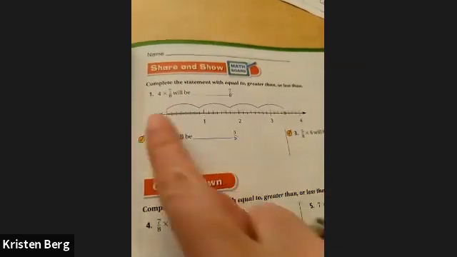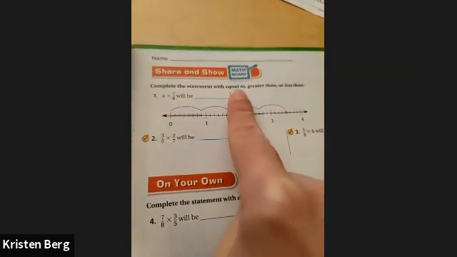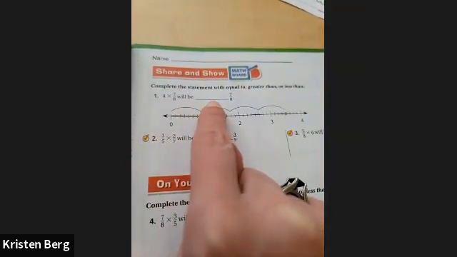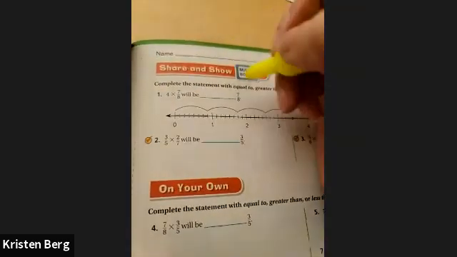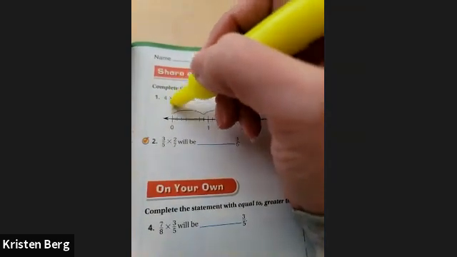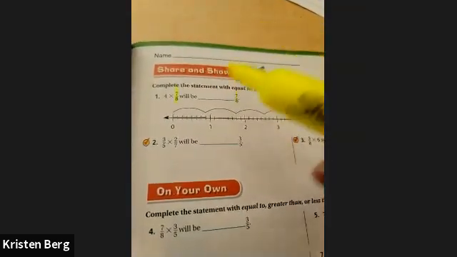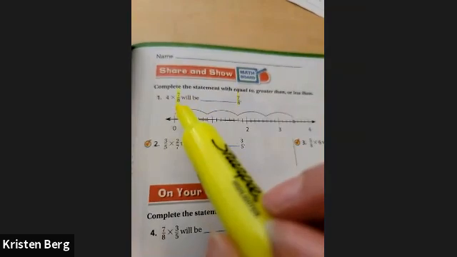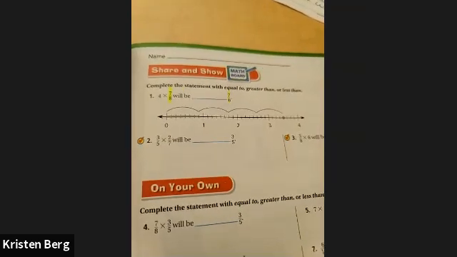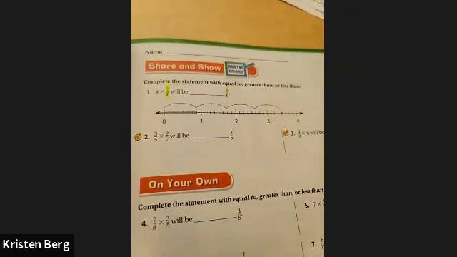So it says, complete the statement with equal to, greater than, or less than. So 4 times 7/8 will be blank to 7/8. So here, the number that is the same is 7/8. So in order to determine whether the answer is going to come out to be equal to, greater than, or less than 7/8, you have to look at the other number.